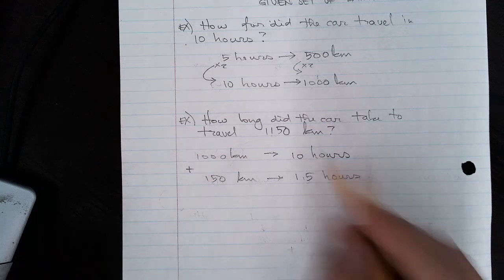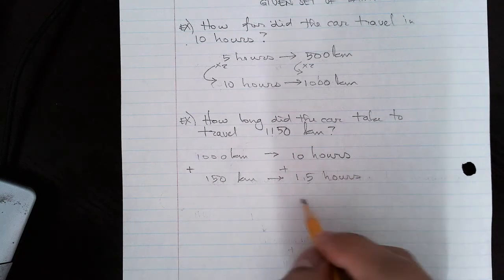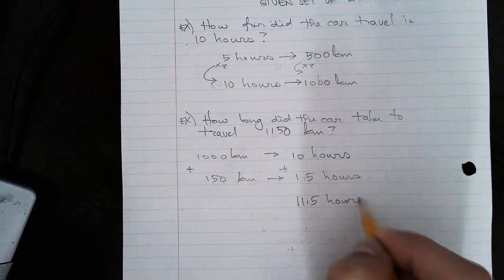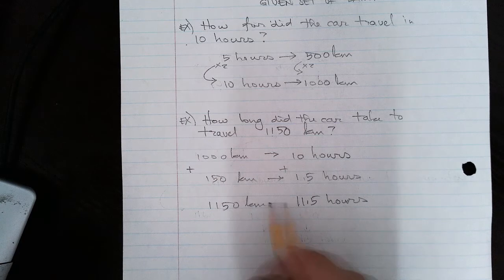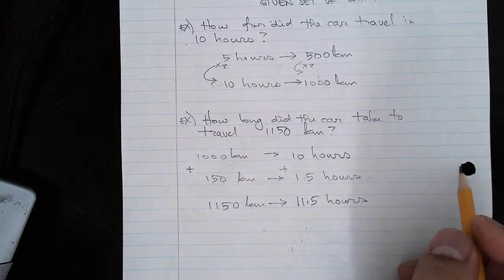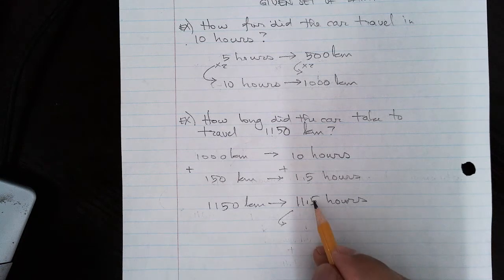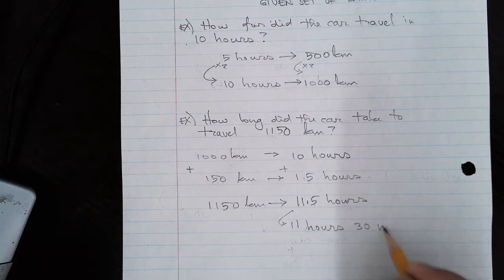So altogether, when you add this up, it took 11 and a half hours to travel 1,150 kilometers. If you want to convert the 0.5 hours into minutes, it'll be 11 hours and 30 minutes, because 30 minutes is half an hour.